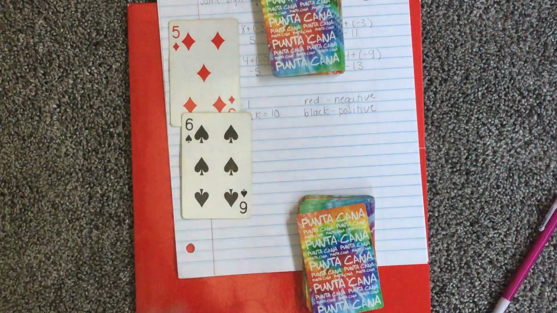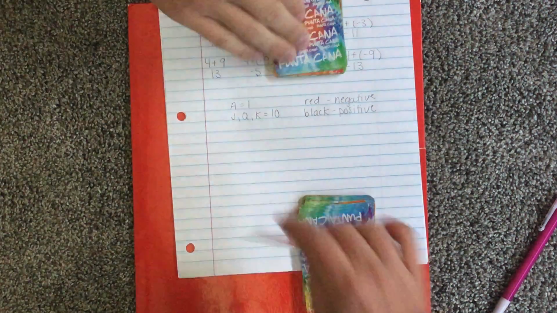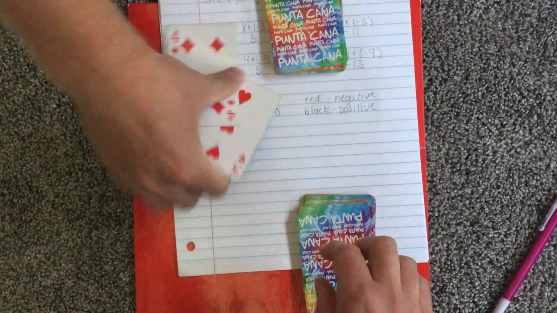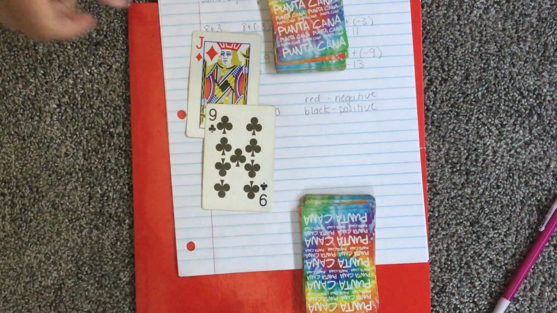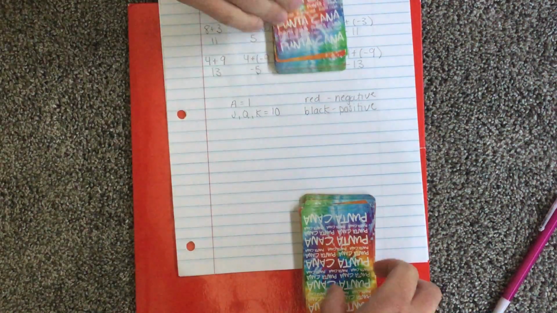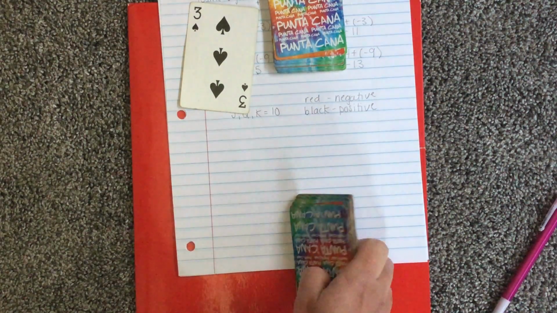So eventually you're going to be going faster. 1. Negative 7. Okay. Eventually you're going to get to the bottom of the deck. Negative 1. So stop for a second. Eventually you're going to get to the bottom of the deck.